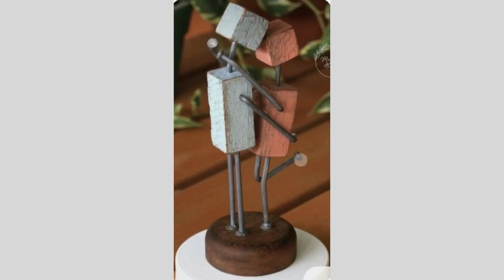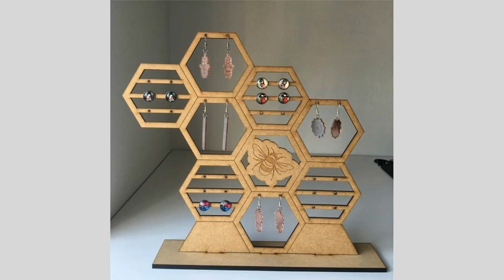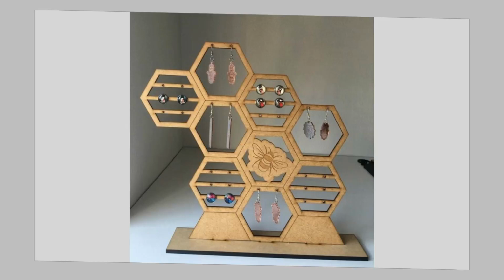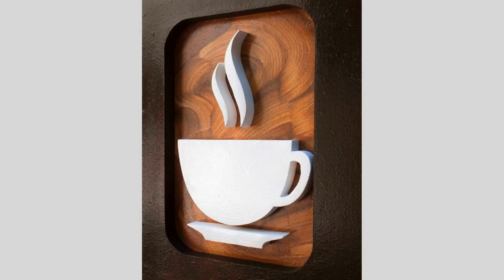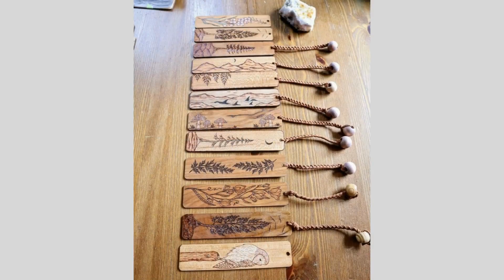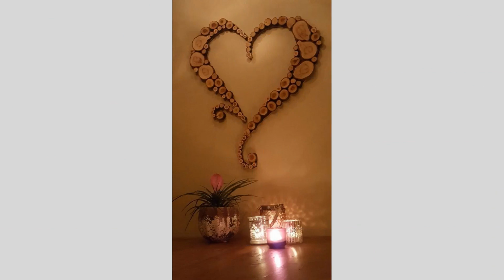Wooden sculptures. Design abstract or themed sculptures that can serve as conversation starters. Consider animals, nature, or abstract forms. Picture frames. Handcraft frames from reclaimed wood, adding intricate carvings or paint for a personalized touch. Table centerpieces. Make eye-catching centerpieces using wood slices, combined with candles or floral arrangements.